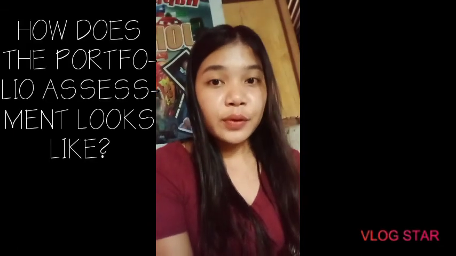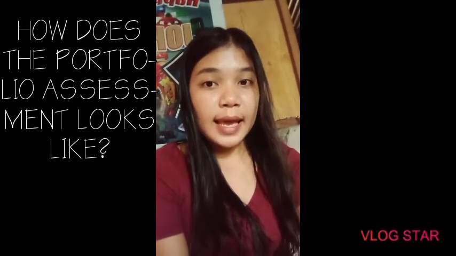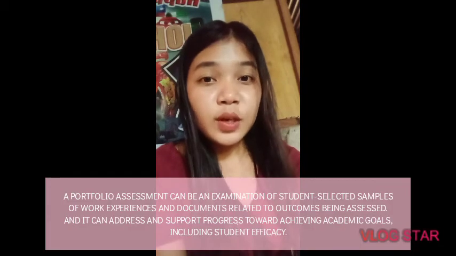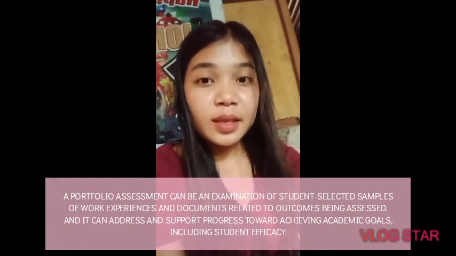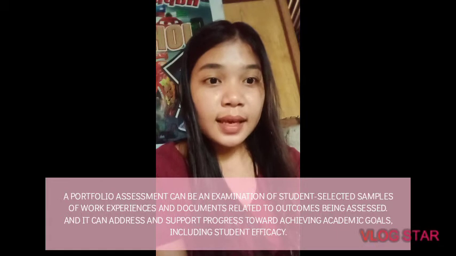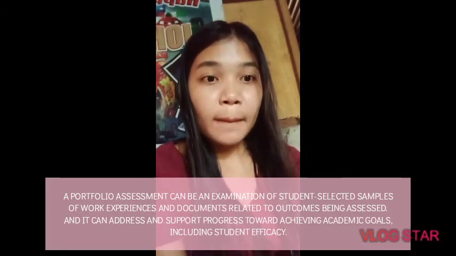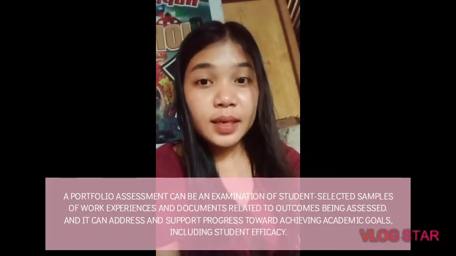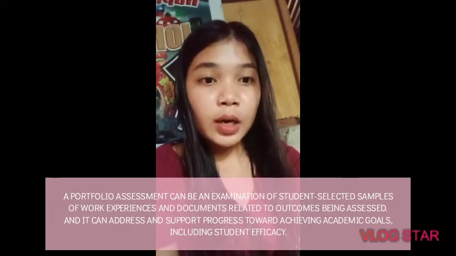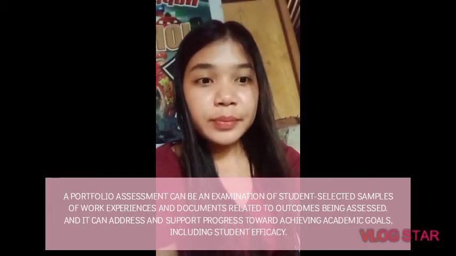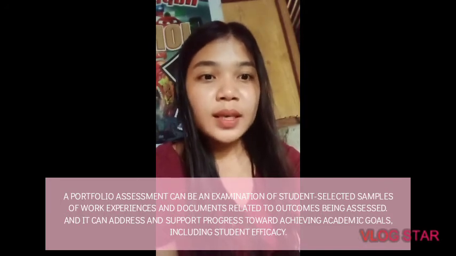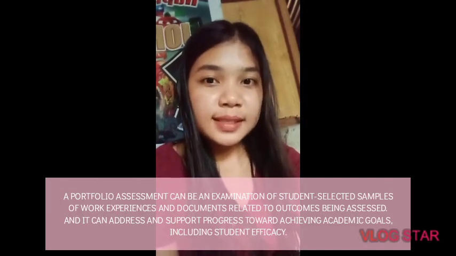What does portfolio assessment look like? A portfolio assessment can be an examination of work selected, samples of work experience, and documents related to the outcomes being assessed, and it can address and support progress toward achieving academic goals, including student efficacy.